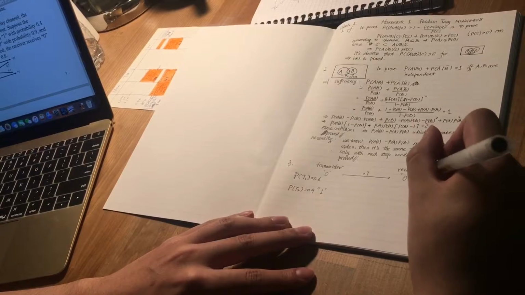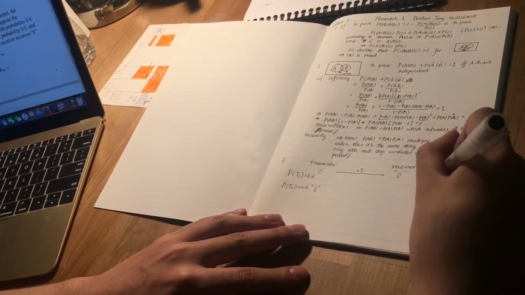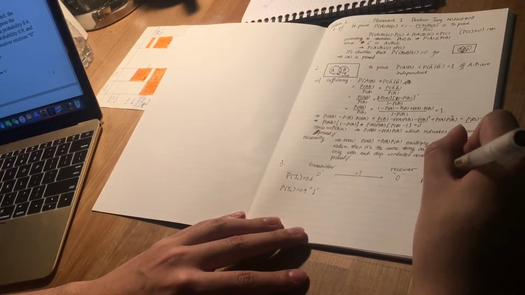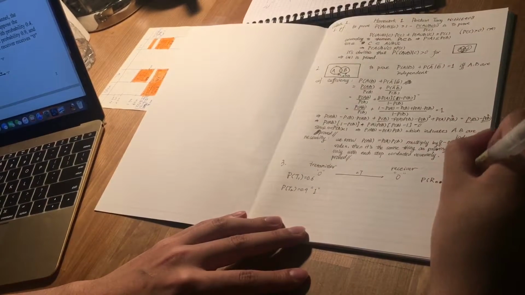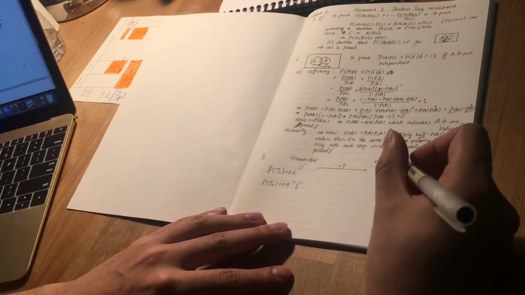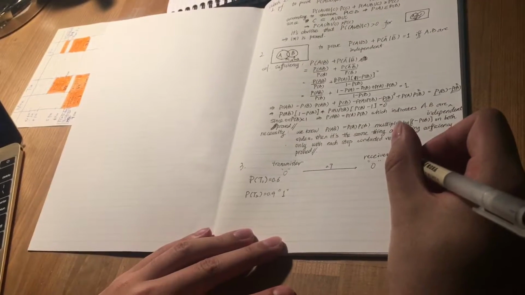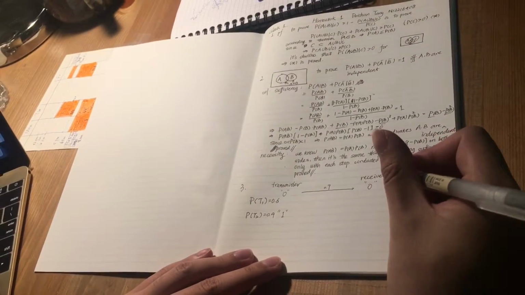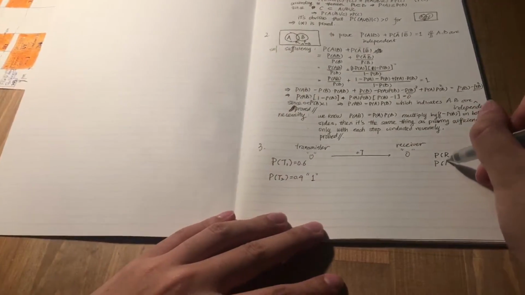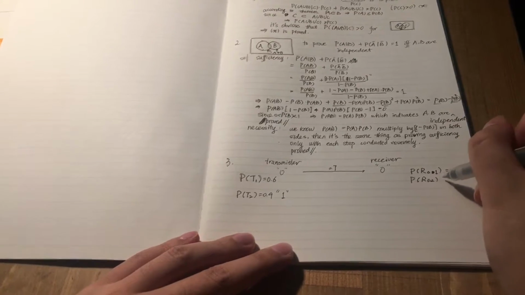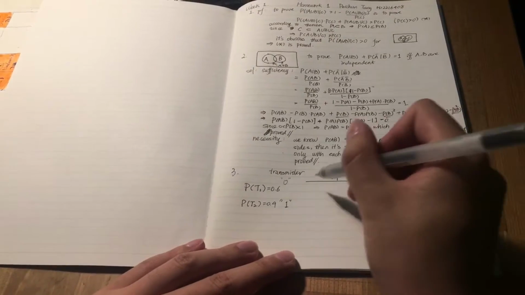Let's denote this probability as PR01, and it is equal to 0.7. The receiver receives the signal as 1 when the transmitter transmits 0 at a probability of 0.3, and we denote this as PR02 equals 0.3, and these two probabilities also add up to 1.